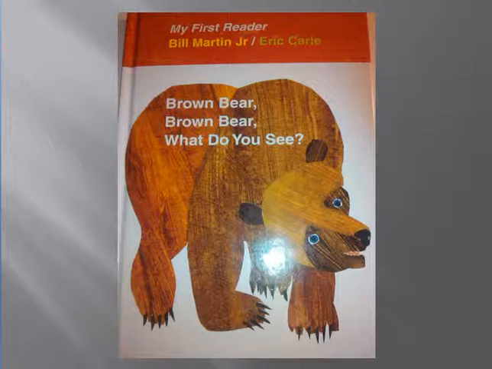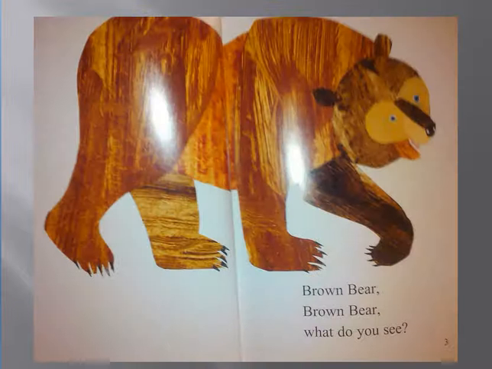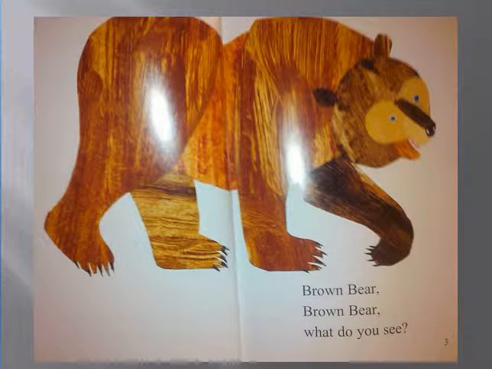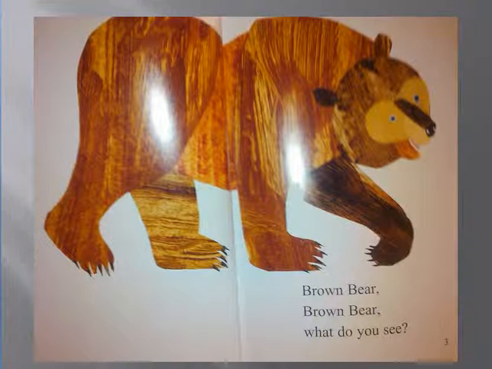That's going to be Brown Bear, What Do You See by Eric Carle and Bill Martin Jr. I chose this because this particular book, I just love the illustrations, and I remember as a kid it just really sparked my imagination, and I enjoyed seeing all the different colored animals and all that. So I just thought it'd be a good early level book to base a lesson off of, so that's why I chose it.